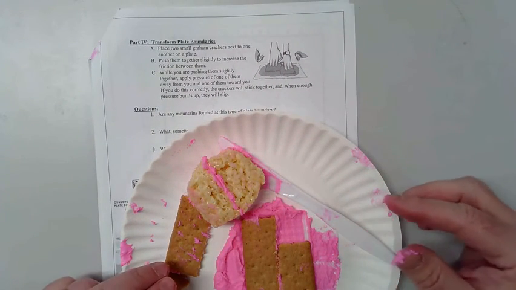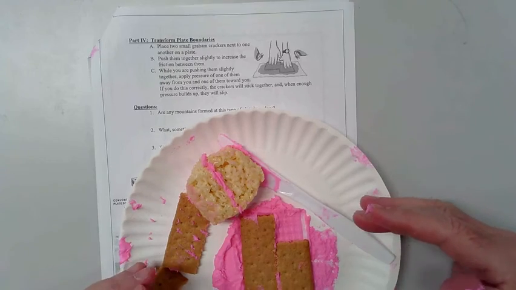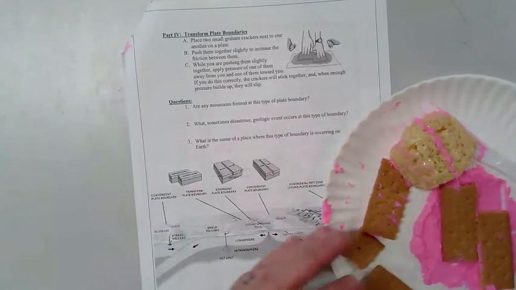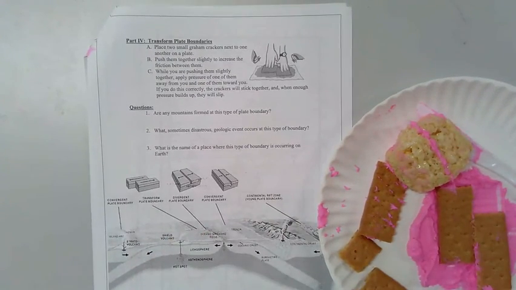So as the plates slide laterally or side by side, we call this a transform plate boundary. Are any mountains formed? No. What sometimes disastrous geologic event occurs at this type of boundary? And what is the name of a place where this type of boundary is occurring on Earth? Once again, you can use the map on the back.